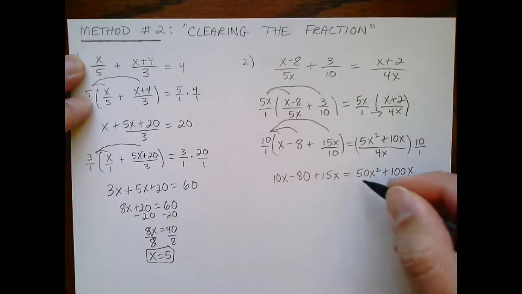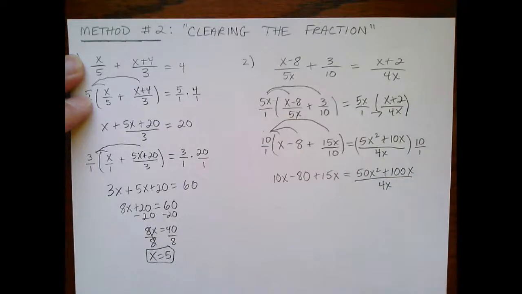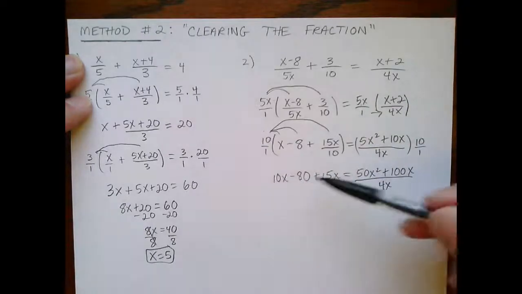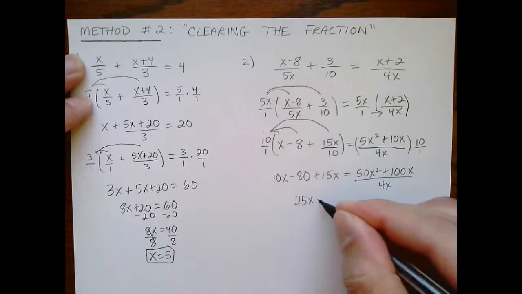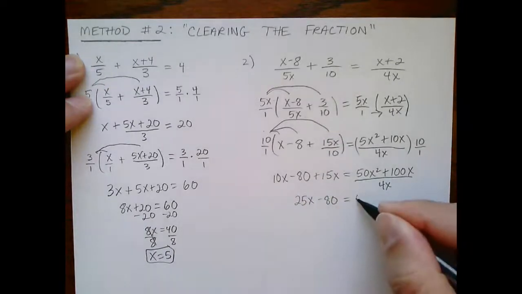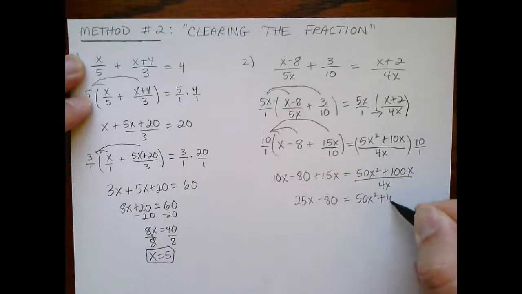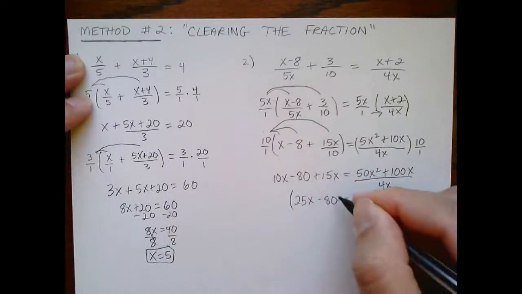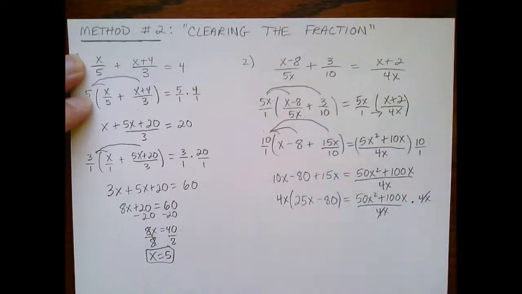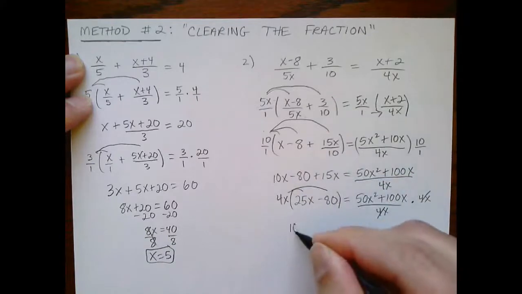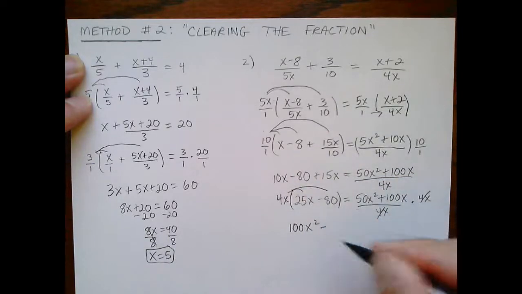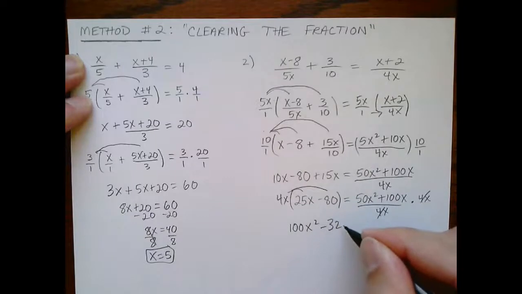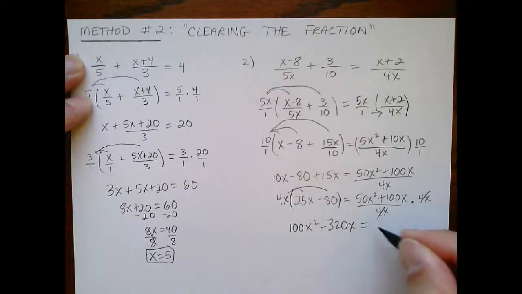On the bottom, 4x times 1 is just 4x. You see that? Combine like terms on the left side, 10x plus 15x, 25x minus 80 is equal to the same thing we have here, 50x squared plus 100x over 4x. How can I get rid of dividing by 4x? I can multiply by 4x on this side, so I'll do the same thing over here. Distribute the 4x inside. So here I have 100x squared minus 320x equals 50x squared plus 100x.